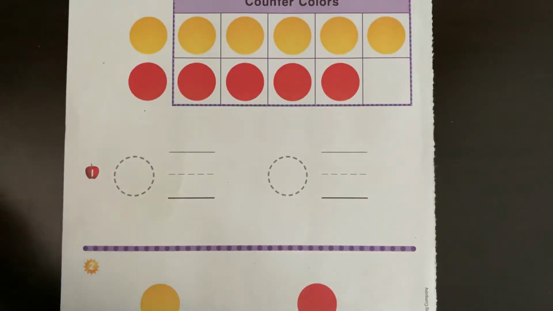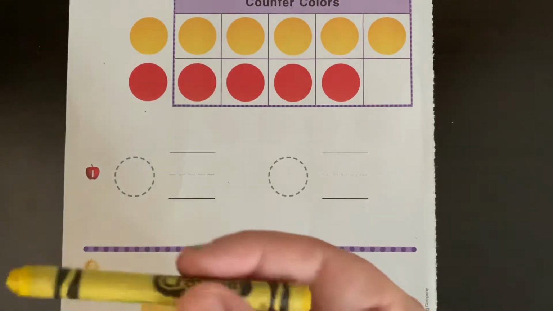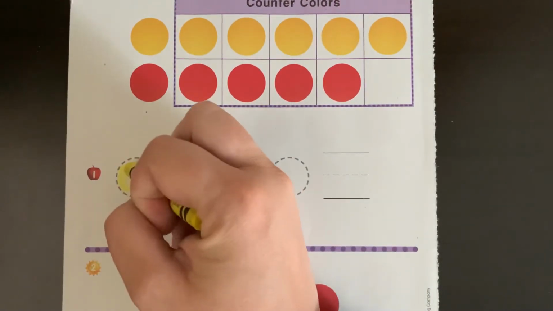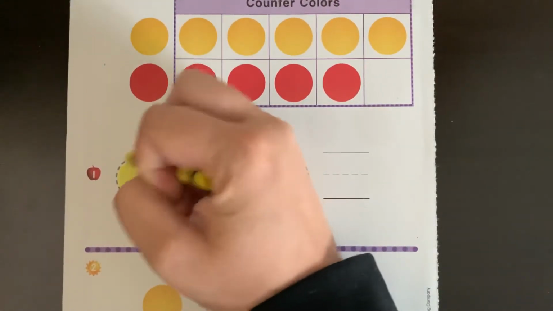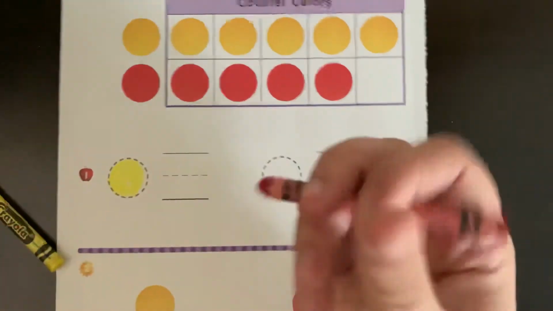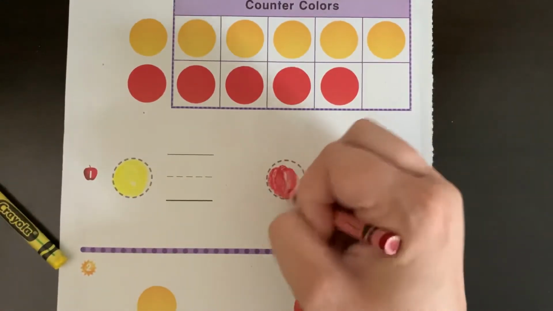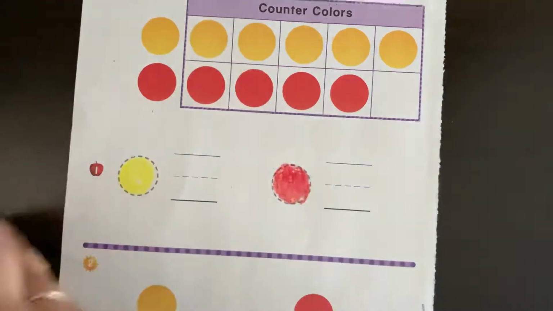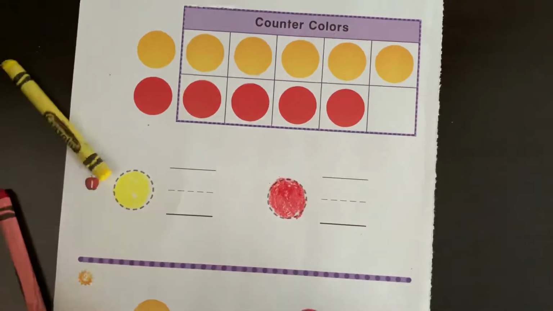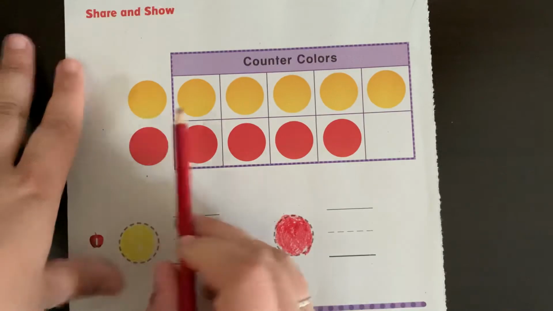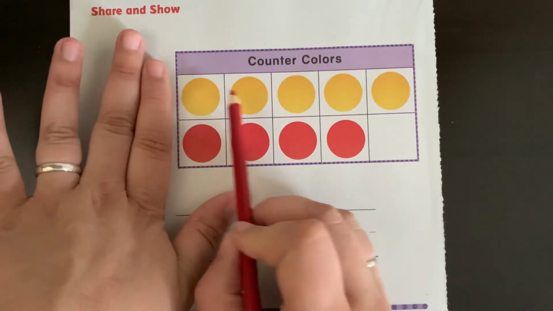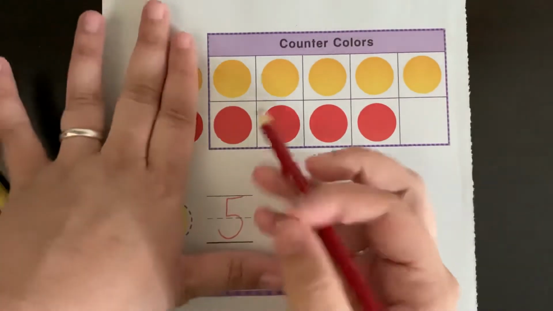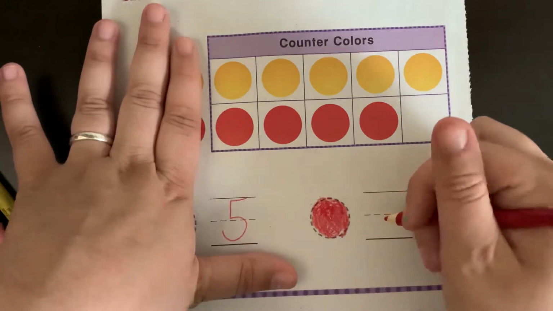So we are going to grab some crayons, and we are going to color in to show the categories. So we have yellow, and we have red. All right, then it wants to know how many we have of each. So remember, we're not counting the counter outside the graph. So for yellow, I have 1, 2, 3, 4, 5 yellow counters, and I have 1, 2, 3, 4 red counters.